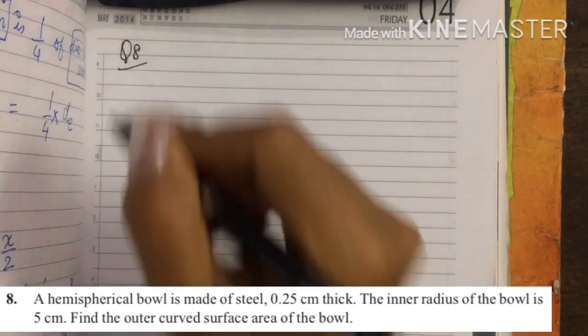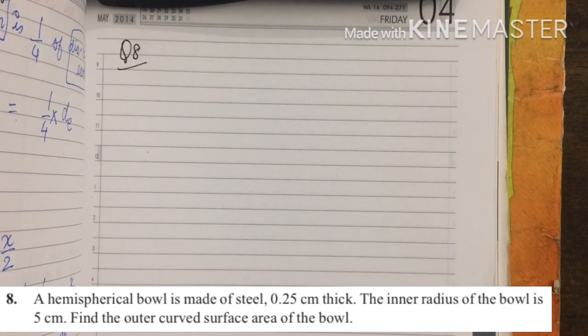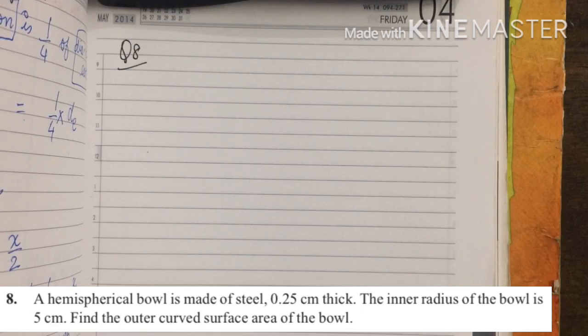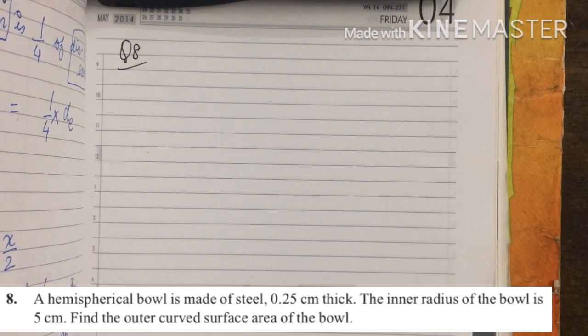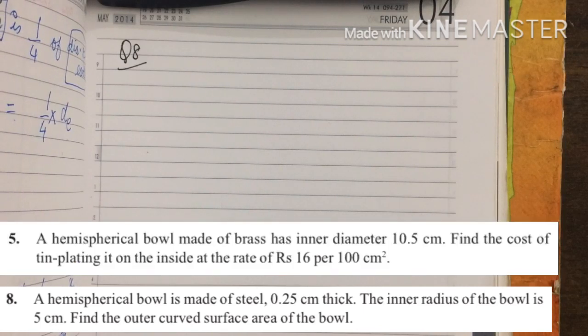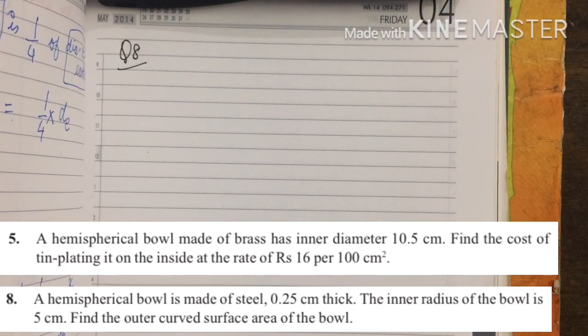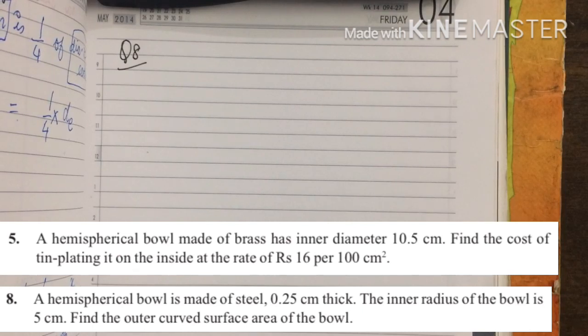Question number 8. A hemispherical bowl is made of steel 0.25 centimeters thick. The inner radius of the bowl is 5 centimeters. Find the outer curved surface area of the bowl. If you compare this question with question number 5, in question number 5 you had to find out the cost of tin plating the inside of the bowl. So we calculated inner curved surface area using the inner diameter.